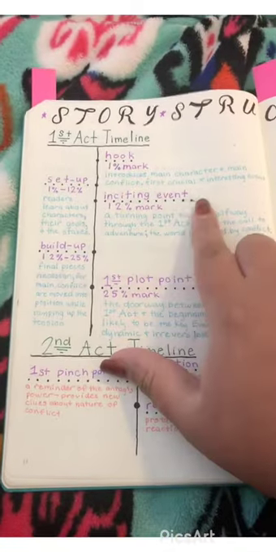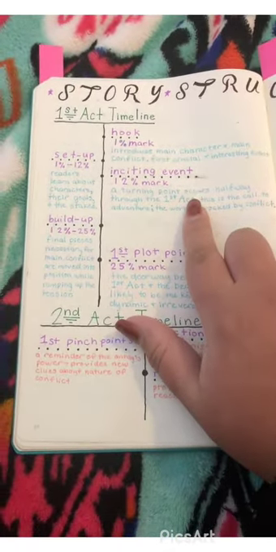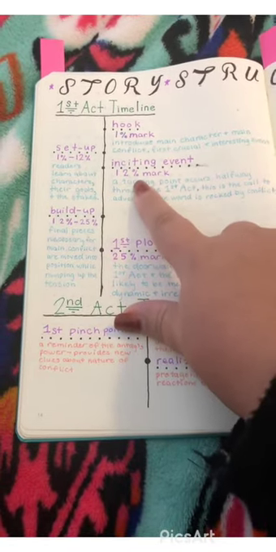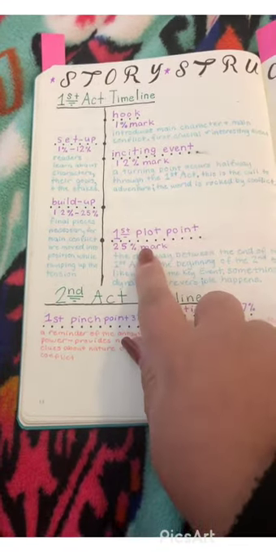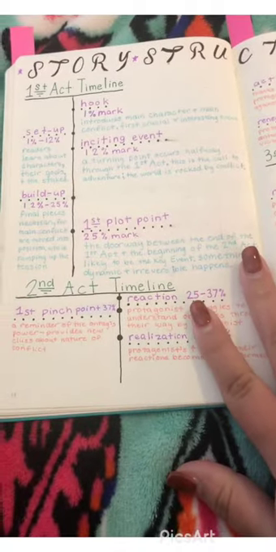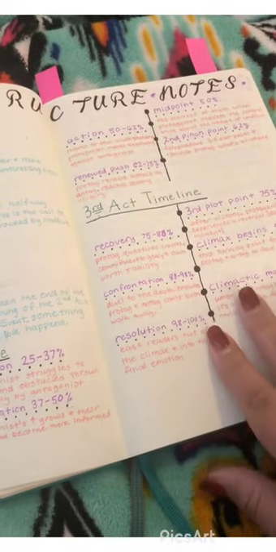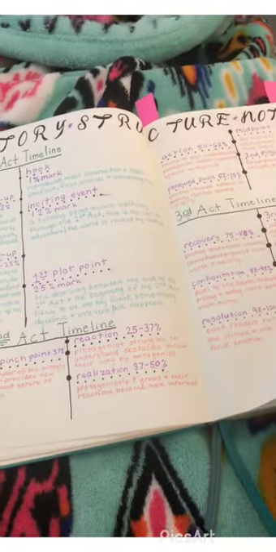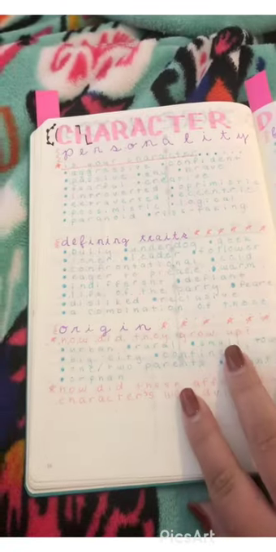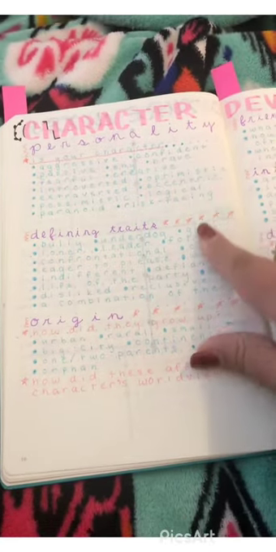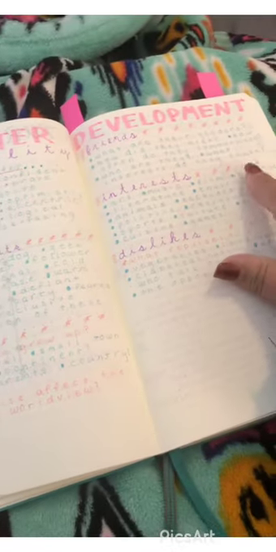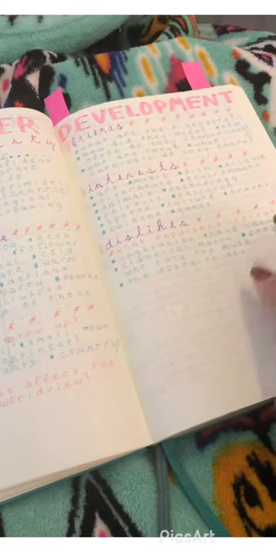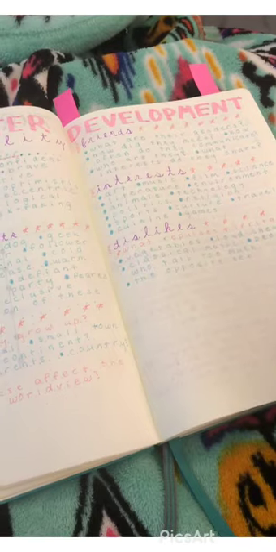So then I have the story structure notes. It explains kind of in detail how much of the story this portion should take up. Divides them into their acts and gives a short little description of everything. Character development notes. I included everything that I found that I might need for character development. I think there may be another page in here on character development.